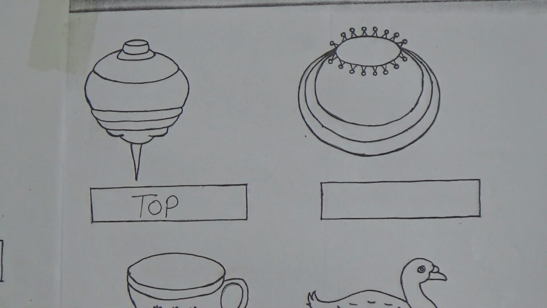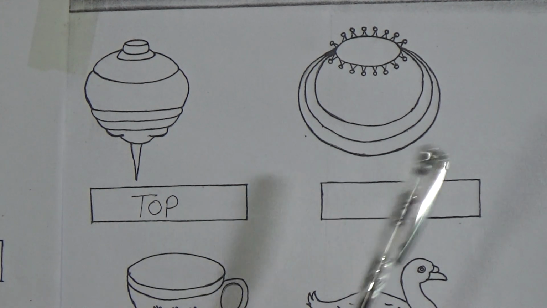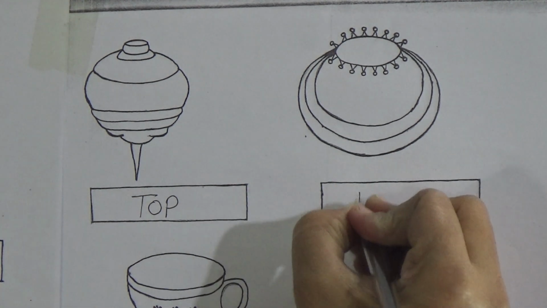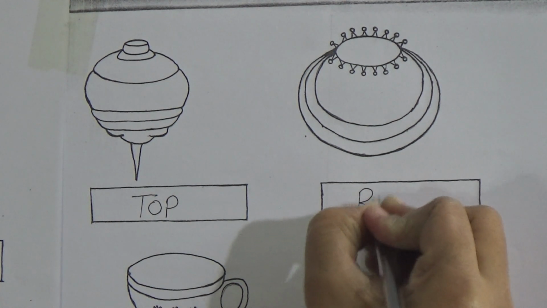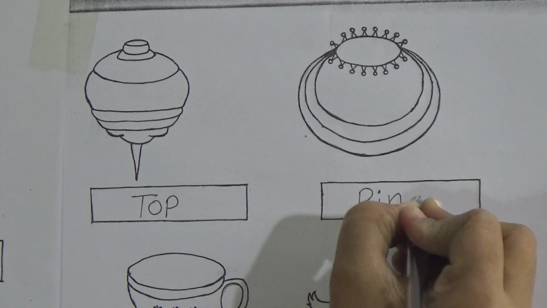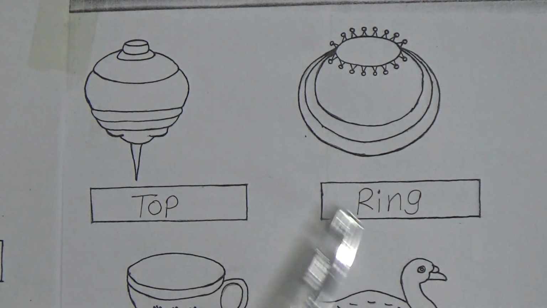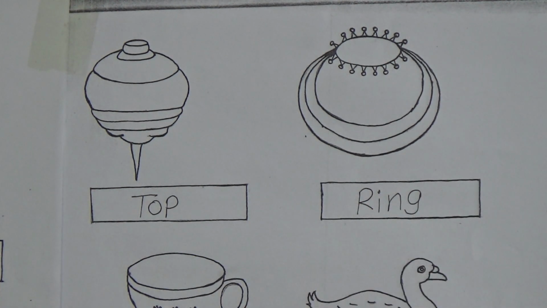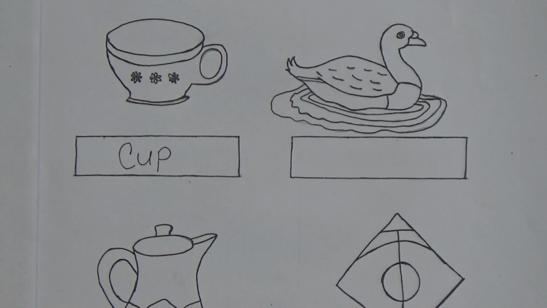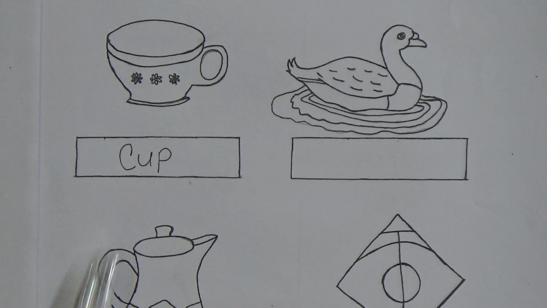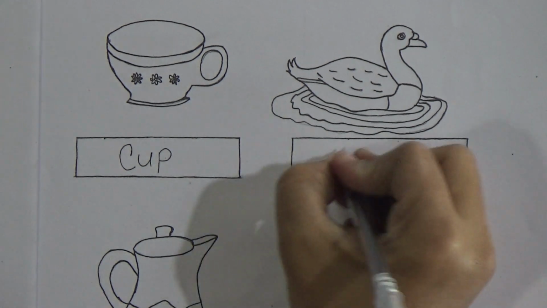T-O-P, top. The next picture is ring. R-I-N-G, ring. That we wear in our fingers. The next picture is the picture of a cup. C-U-P, cup. The next picture is duck.